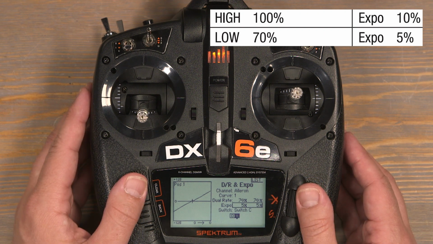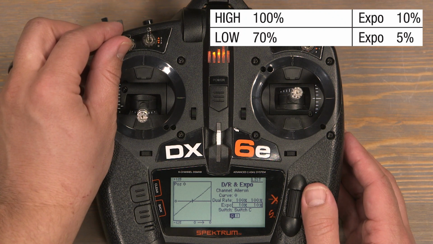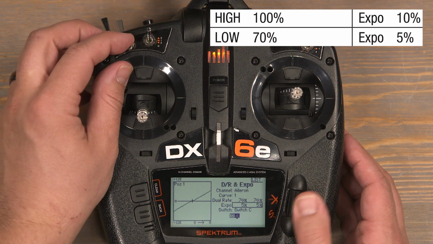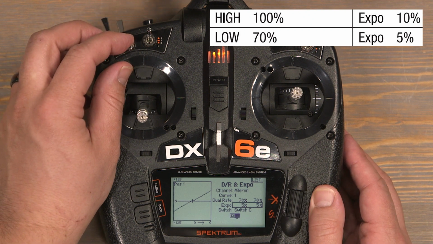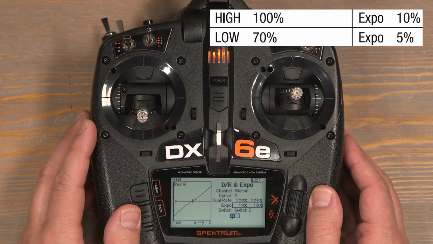Now we can test to see that that's working. Flip back up to the 0 position for high rates. We have 100% with 10% expo, and we'll flip down to the 1 position for low rates. There we've got our 70% rates with 5% expo. Now let's do the same for the elevator and rudder channels.